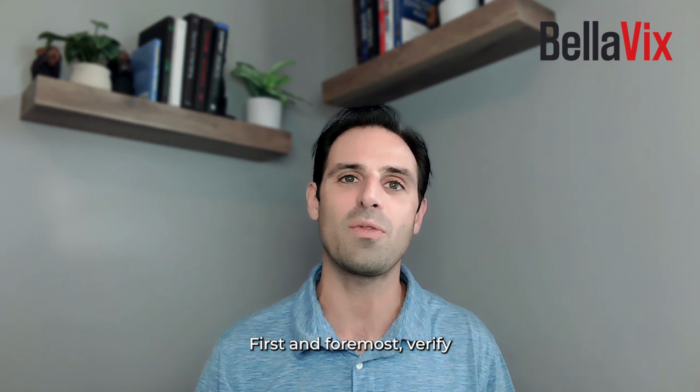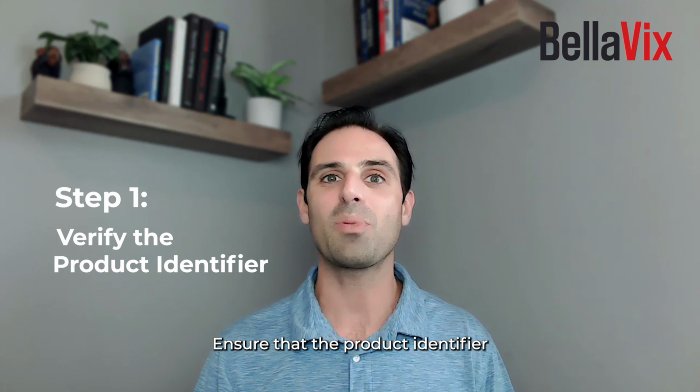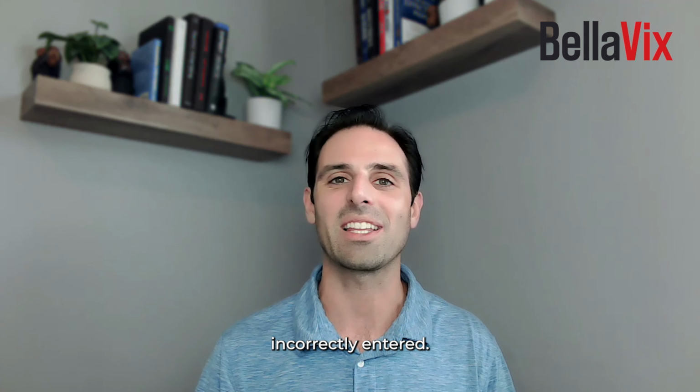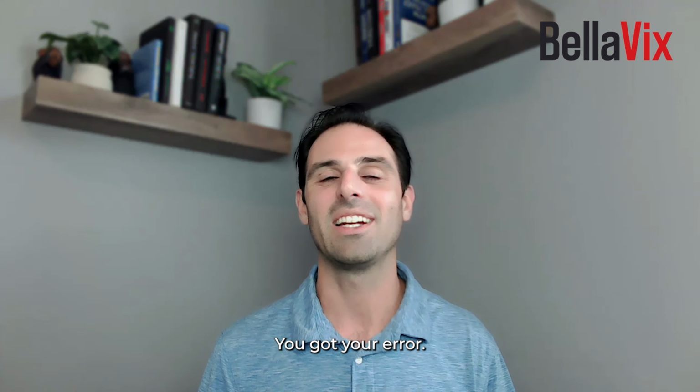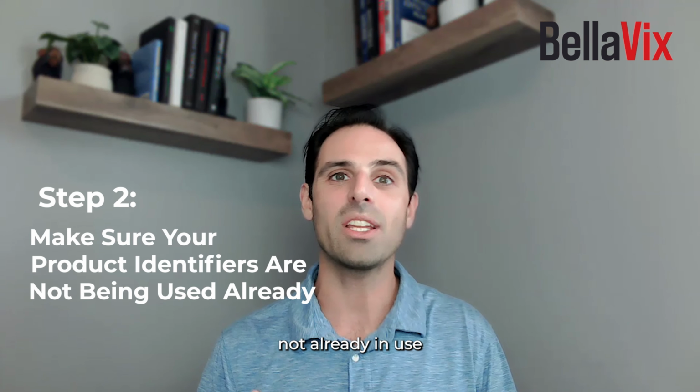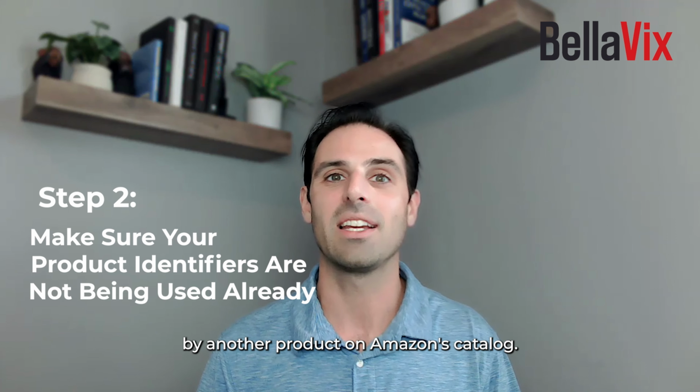First and foremost, verify the product identifier. Ensure that the product identifier you're using is valid and correctly entered. More often than not, we all fat finger that extra key and then bam, you got your error. Next, verify that the identifier is not already used by another product on Amazon's catalog.